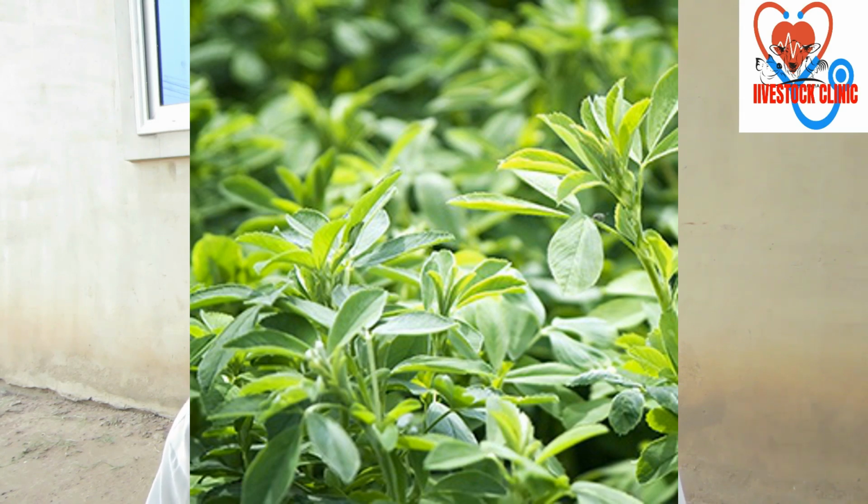So all these give protein. They are ingredients that can contribute protein to your feed. You can pick any of them, balance it with the remaining ingredients, and then you get your complete feed.